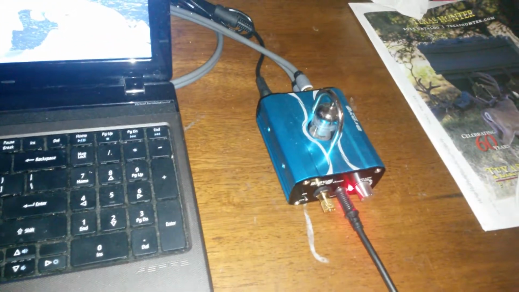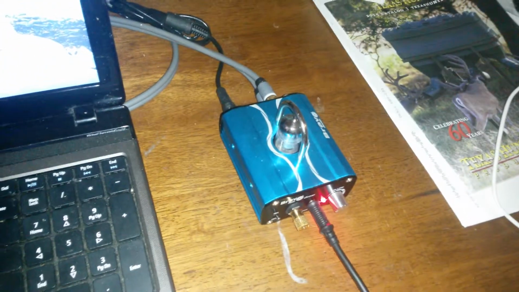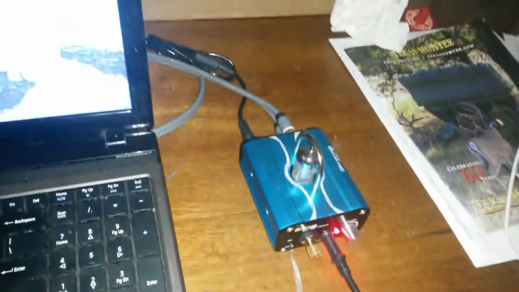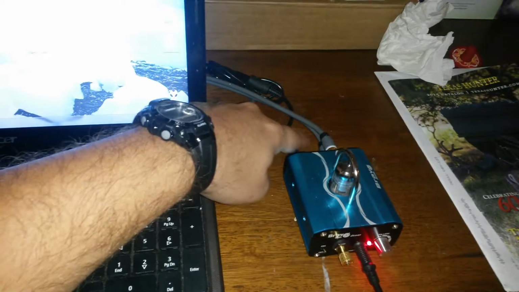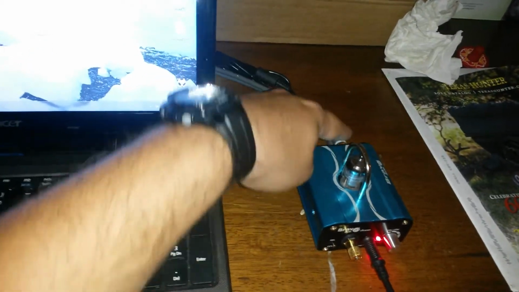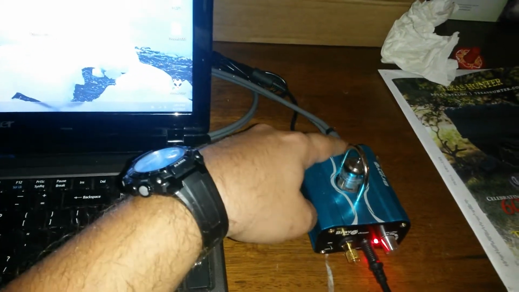But that runs to this, and this is where the phones are plugged in. This is the Bravo Ocean. It's by Bravo Audio. It's a tiny little tube headphone amplifier. It has its own power supply, which is back there. It has RCA inputs. It also has RCA outputs that send to line outs.